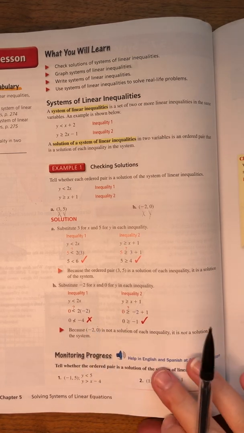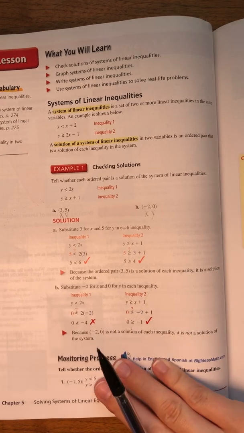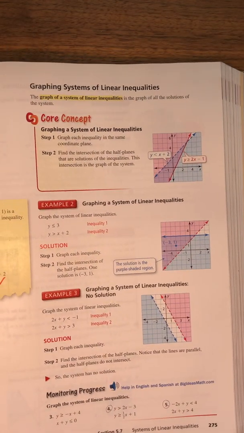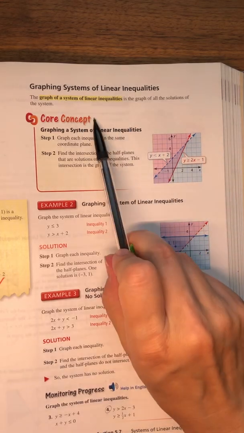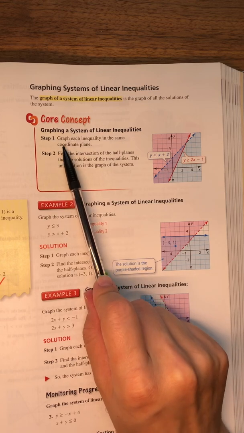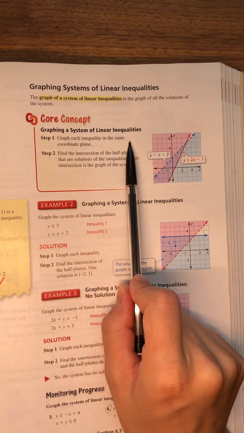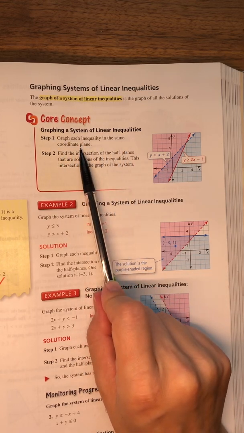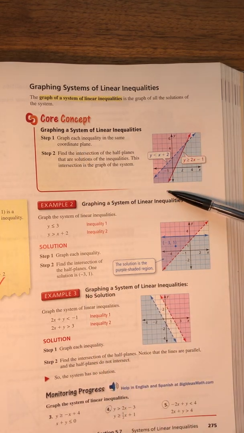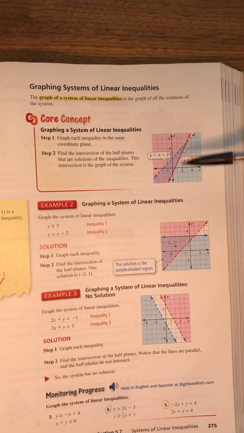Okay, let's take a look at graphing our system of inequalities. When we graph the system of linear inequalities, it's the graph of all the solutions in the system. So what we're going to do is graph each inequality in the same coordinate plane. Here's our example that we were talking about earlier. You're graphing the line. Don't forget if it's dotted or solid, and then you're going to shade. So this one was shaded below because it was less than.